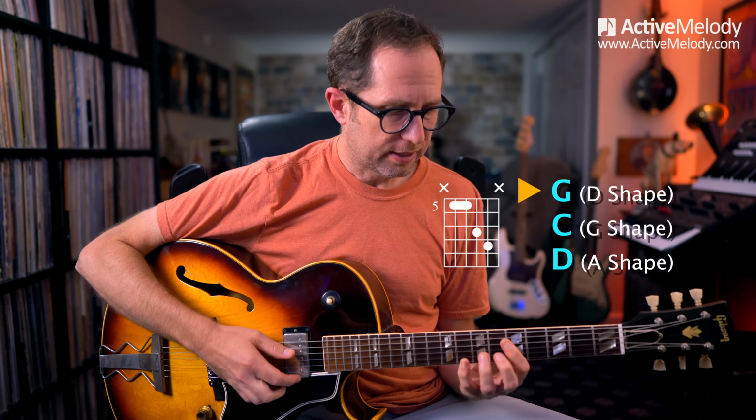Now we're gonna come up here. G, C, D, 1, 4, 5. We're playing the same 3 chords, but in 2 different positions. I can keep going up the fretboard. G, C, D. And here's the cool thing: just from these first 2 positions that I showed you, we've already covered all of the chord shapes. We've gone through all of the shapes of the CAGED system just with these first 2.